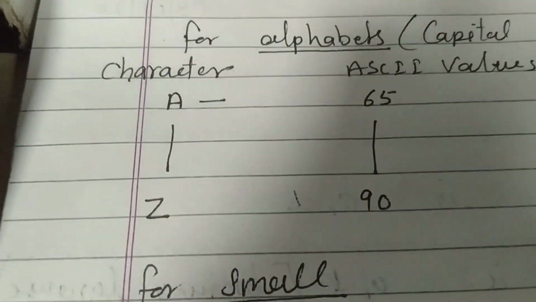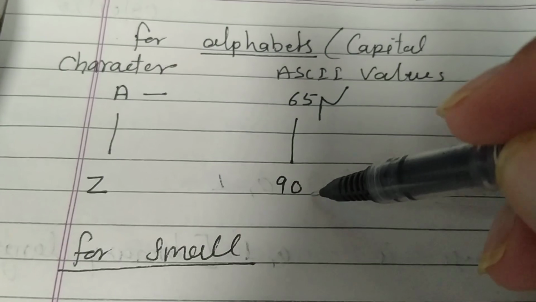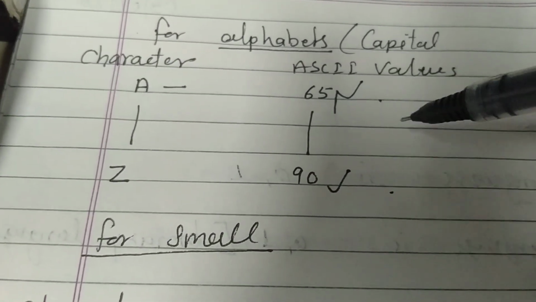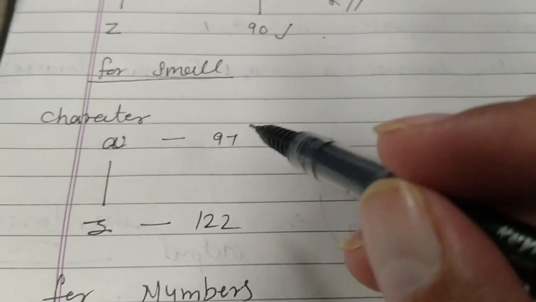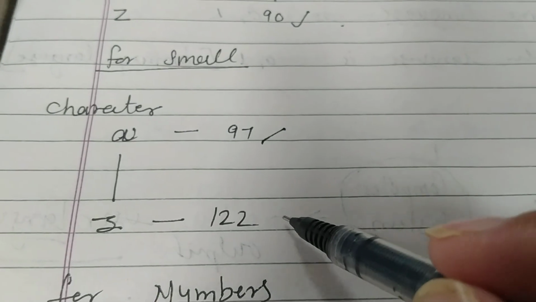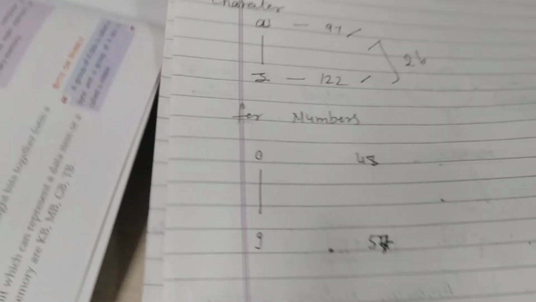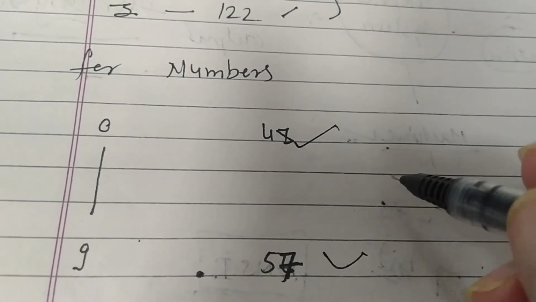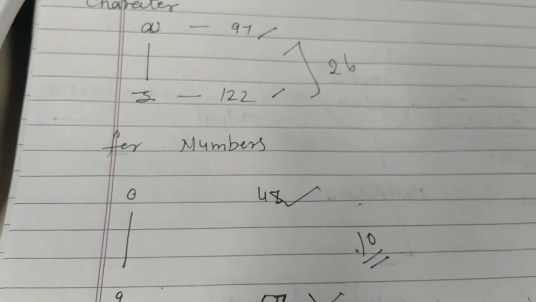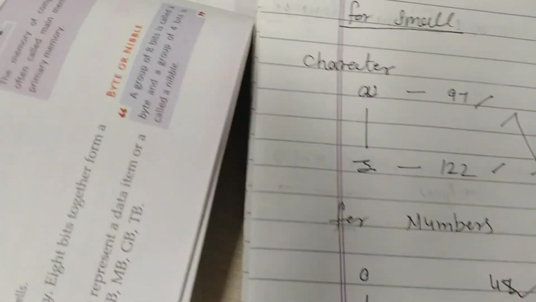What are these three things? First is A to Z. The ASCII value of A is 65 and Z is 90, so between A to Z all the 26 characters are there. Then the small letters, 97 for small a and 122 for small z, again 26 characters. Then for the numbers we have 48 to 57, all the 10 numbers. Mostly we will use them, and we will discuss their use.